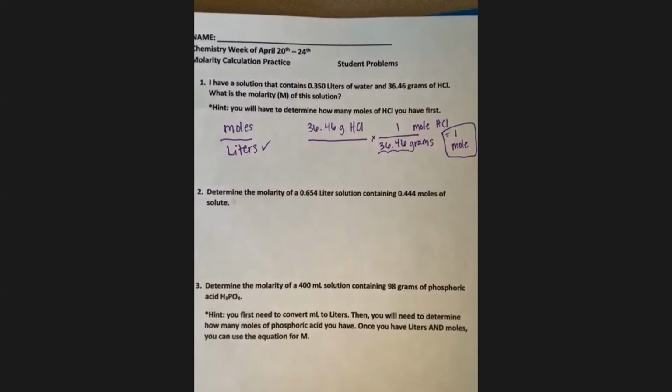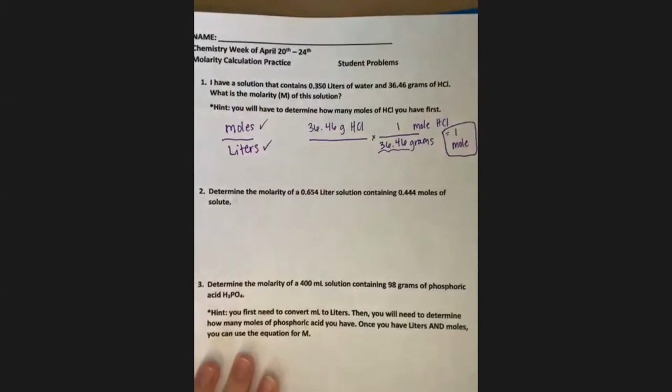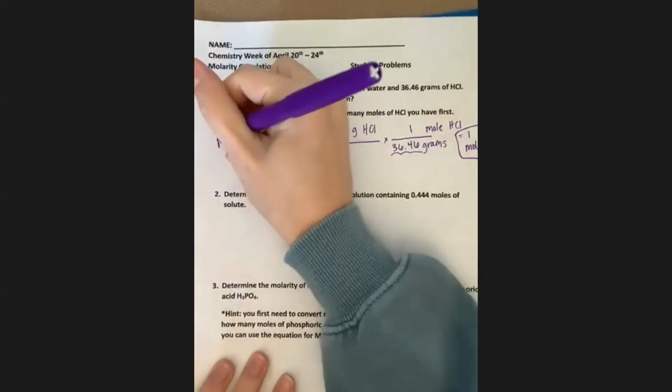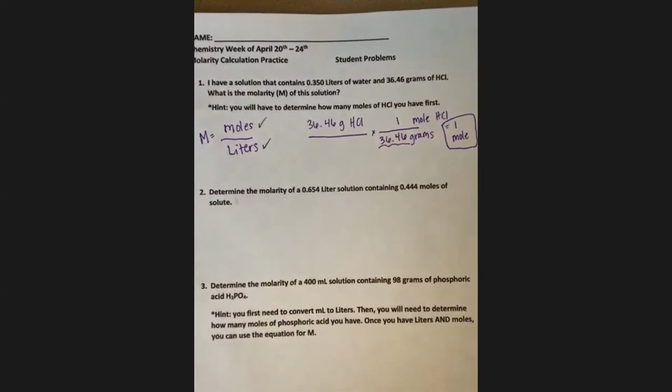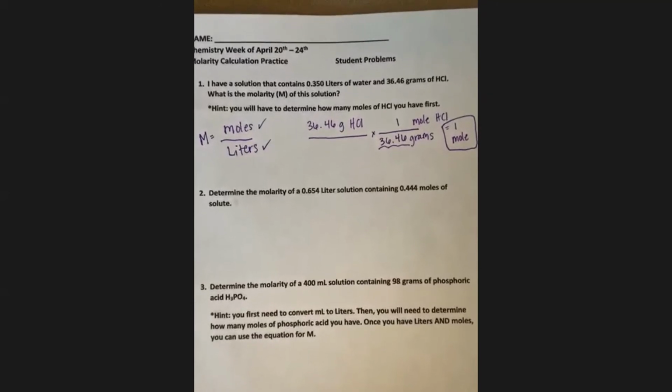Okay, so now the problem already gave us liters. Okay, so we didn't have to do any conversions with that. So now we have liters and we have moles. And this over here, a capital M, that is the equation for molarity. How many moles you have per 1 liter of solution, okay? So this problem just wants us to find the molarity.